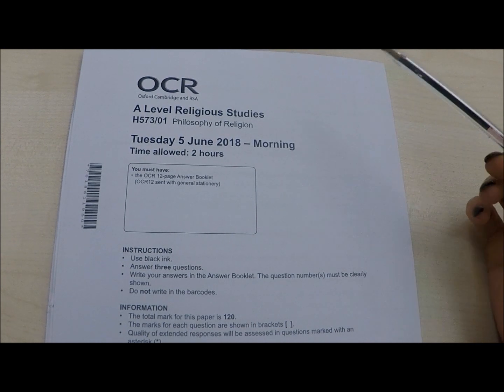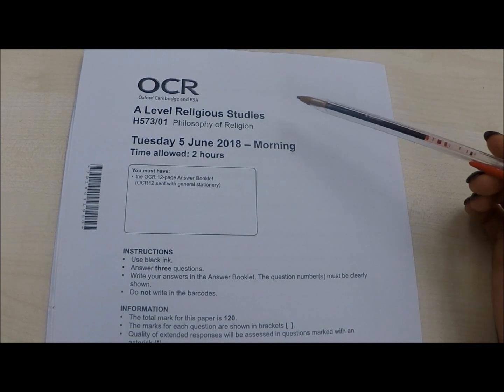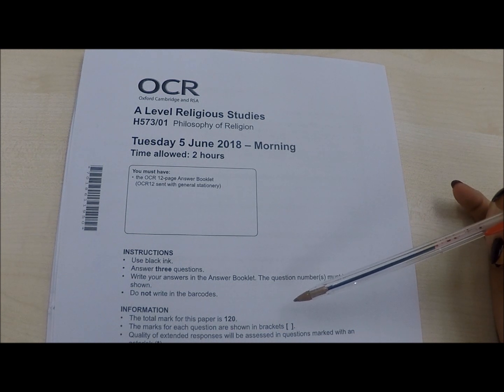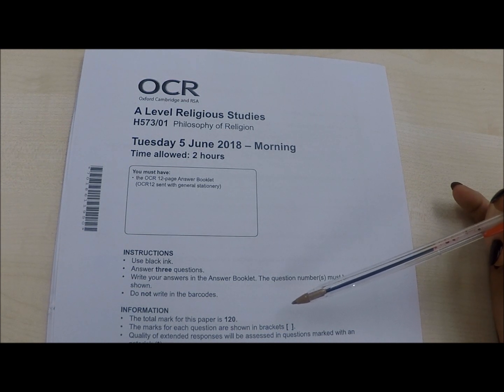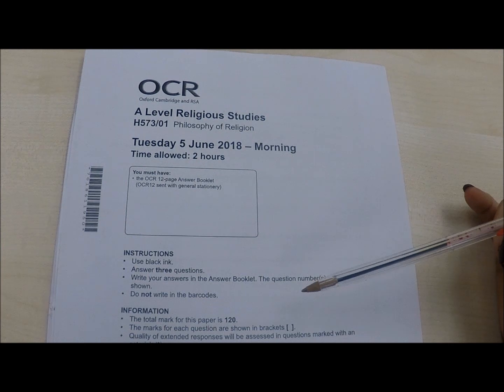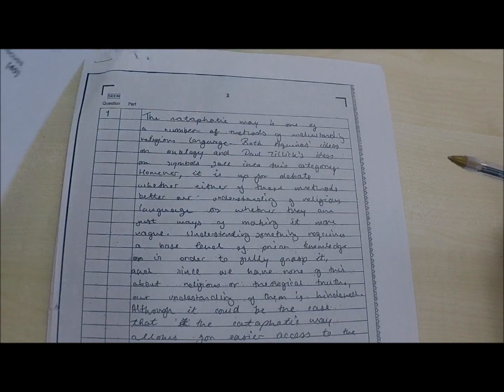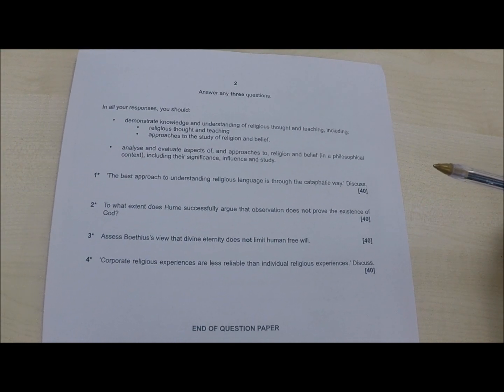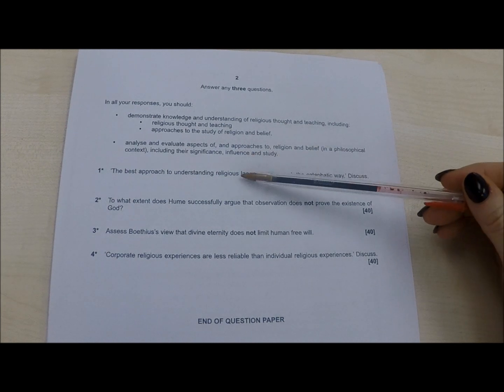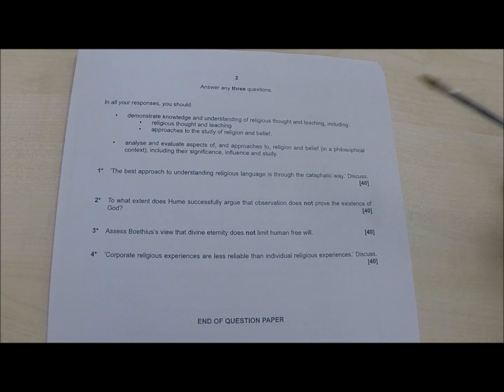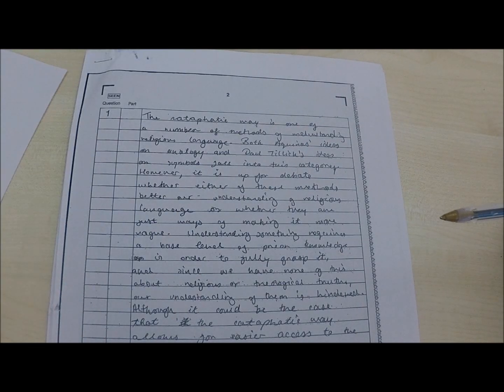In today's Mark With Me, I'm going to go through one of my students' answers from last year's Philosophy of Religion exam who achieved the A star. So let's have a look first of all at the questions. The questions were as follows, and the one that we're going to start with is the first one. Number one, the best approach to understanding religious language is through the cataphatic way. Discuss. So let's see what my student wrote.